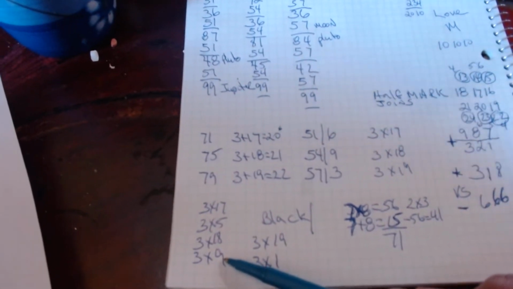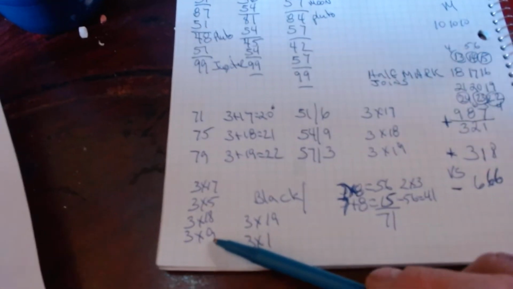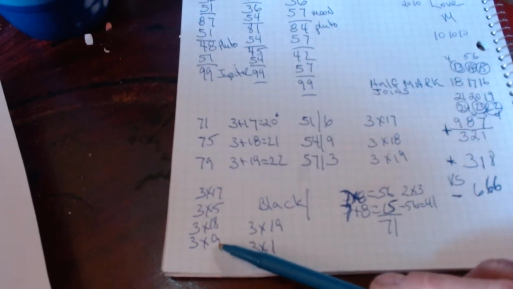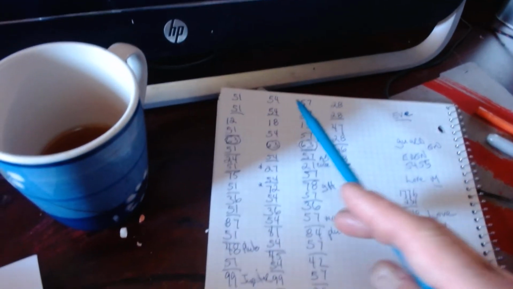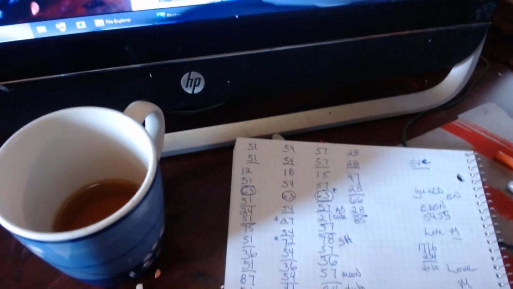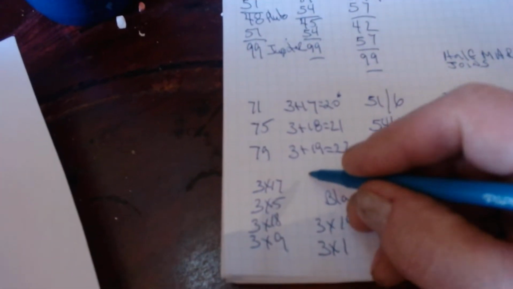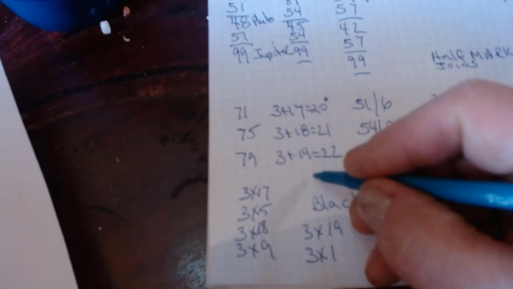3 by 9, 27. 2 and 7 is 9. So we would go 9, 9, 9, and so on. The last one is 54. Okay, and don't forget, we can use the numbers both ways. But 54 becomes 18, that's right.